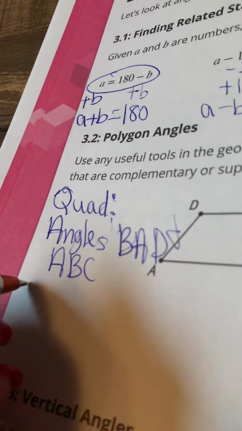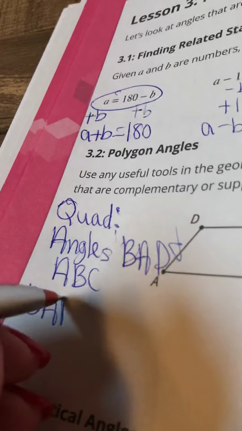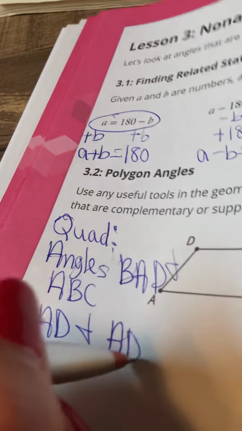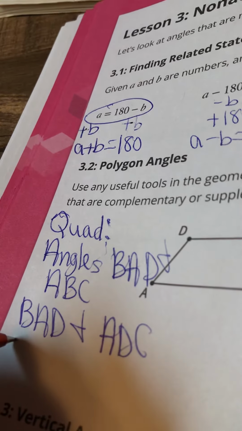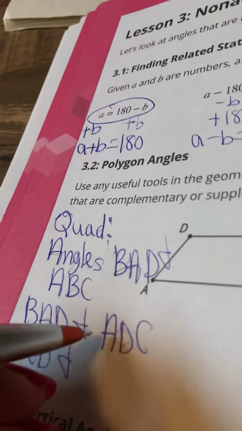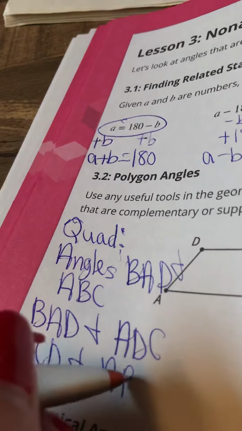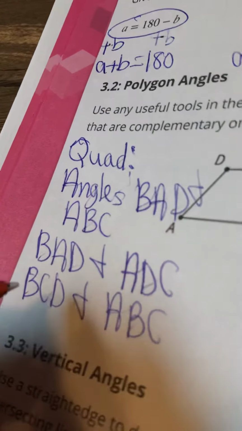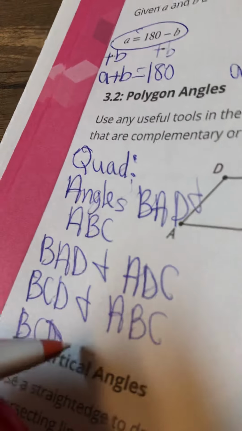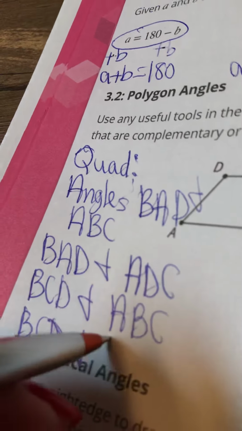You have BAD and ADC. You have BCD and ABC. And then last, BCD and ADC.